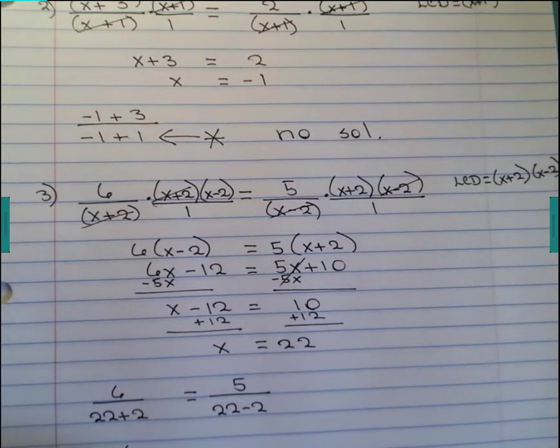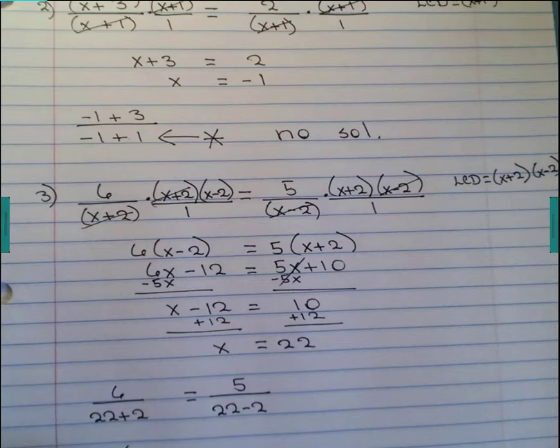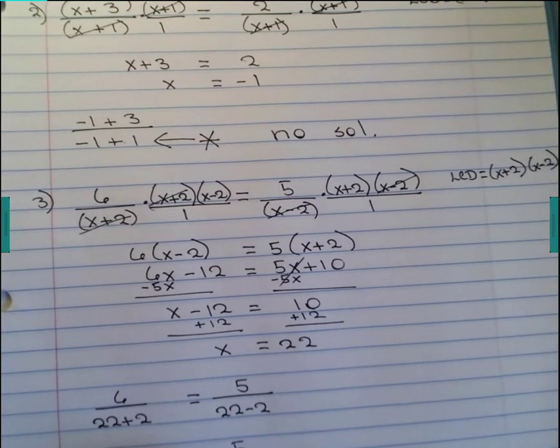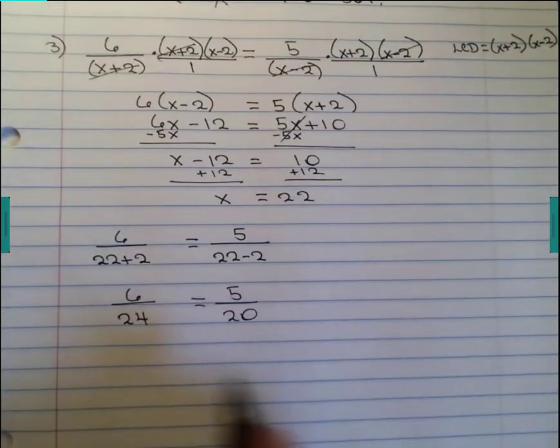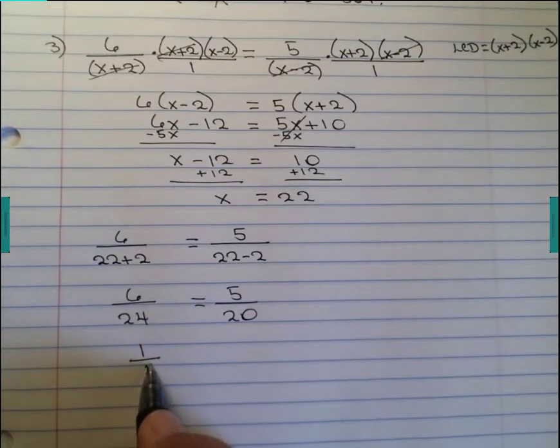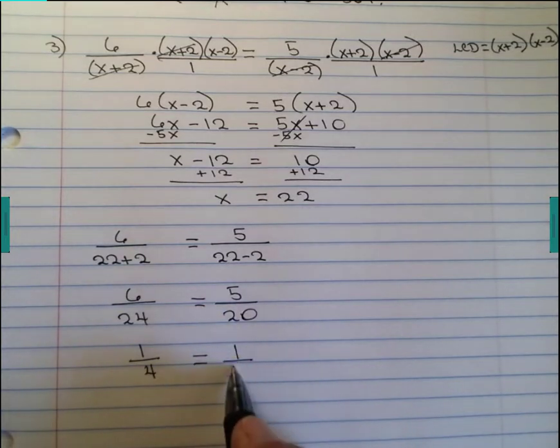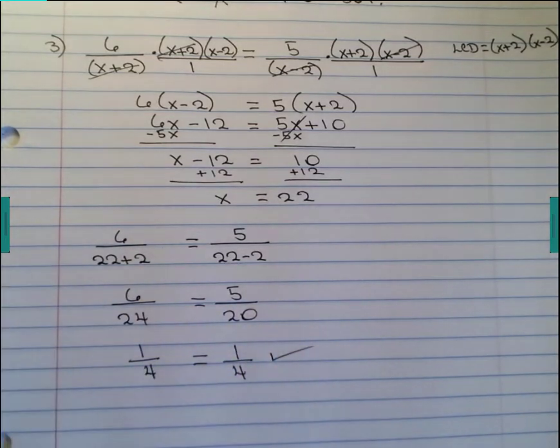Well, this is 6 over 24 is equal to 5 over 20. And I can reduce both of those fractions. This becomes 1/4, doesn't it? Both divide by 6. Both of these divide by 5. I also have 1/4. And it does check. It doesn't cause an invalid condition anywhere. I'm good with that solution.